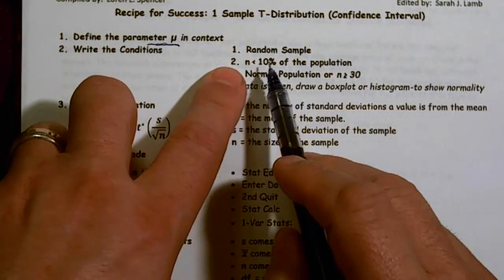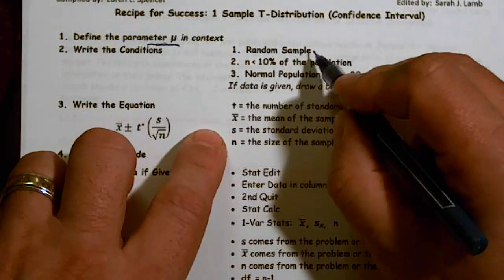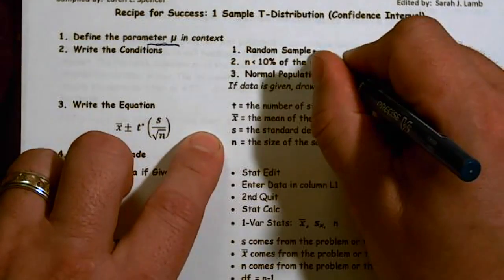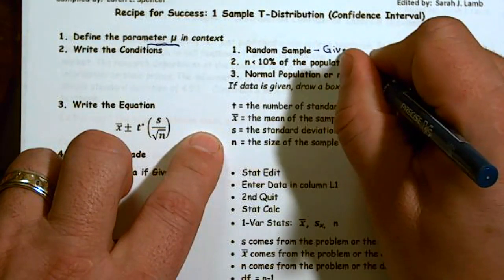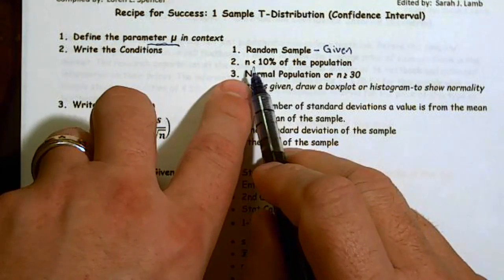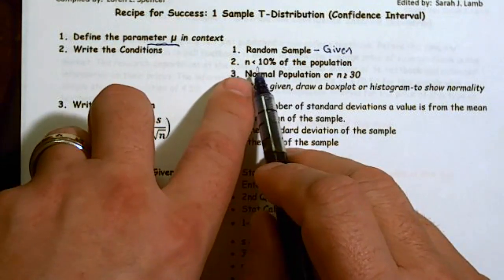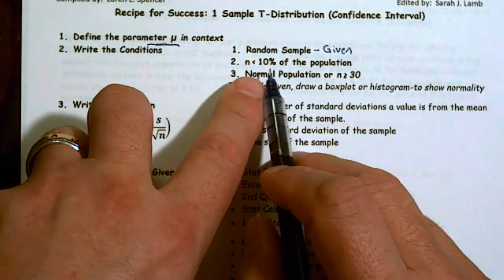We always have to write our conditions. And while it's a pain, we're going to have to do this. We're going to start off with random sample. Typically, that is given in the problem. If it's not given, we will say that it's assumed. So we're going to be looking for a random sample. N is less than 10% of the population. In other words, our sample size is less than 10% of the population.